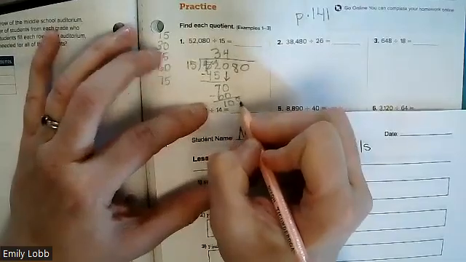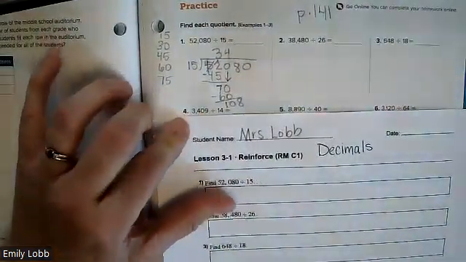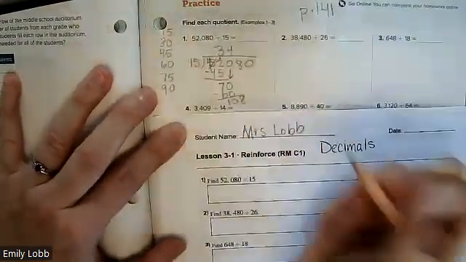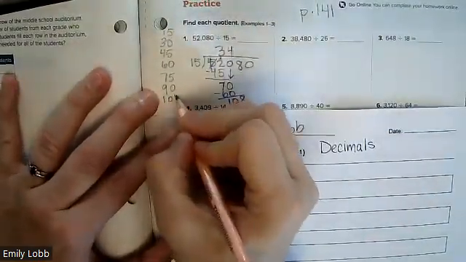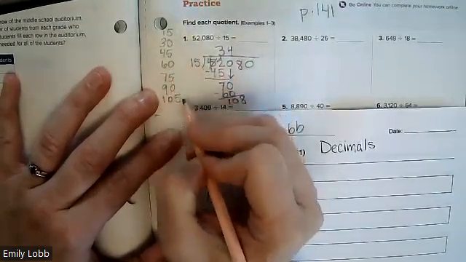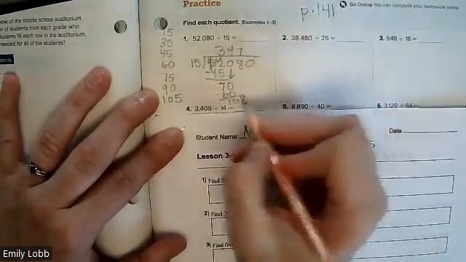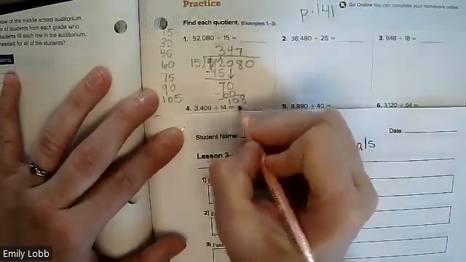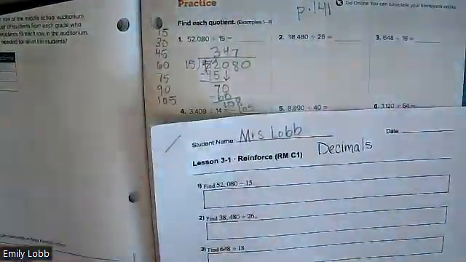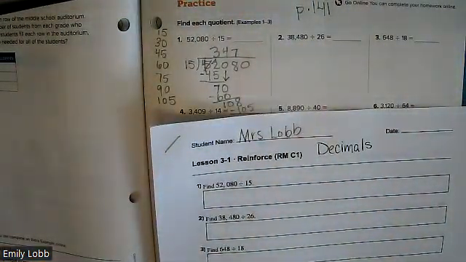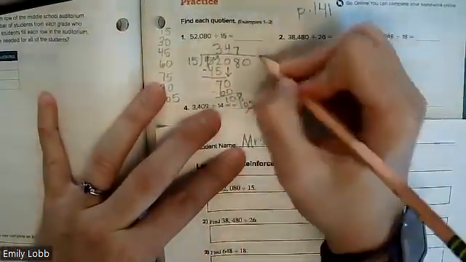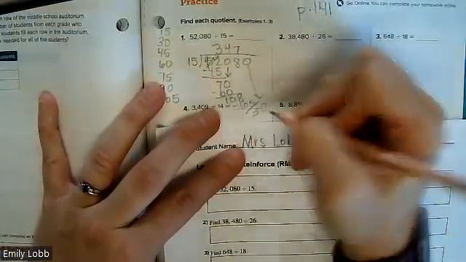Even this doesn't give us a ton of room. If I add 15 here, I'm at 90. If I add another 15, I'm at 105. So this is 1, 2, 3, 4, 5, 6, 7 times is 105. I'm subtracting 105. Oh, we need like extra paper here, don't we? Good, so this is 3. I would bring down this 0.